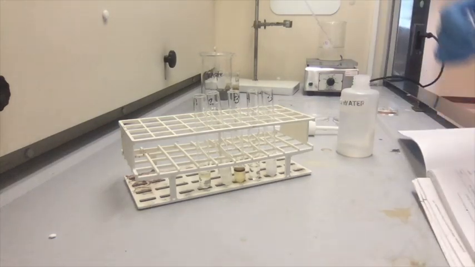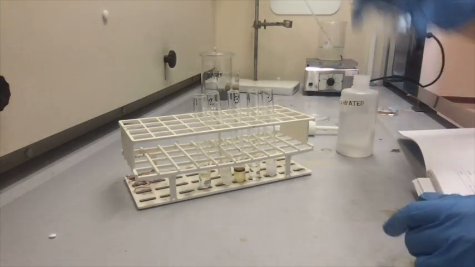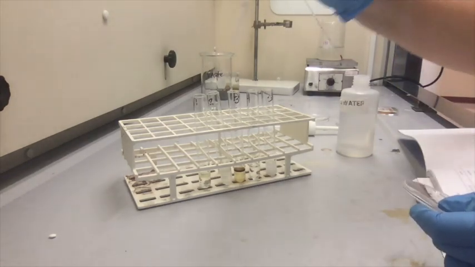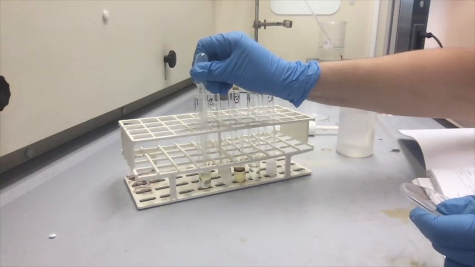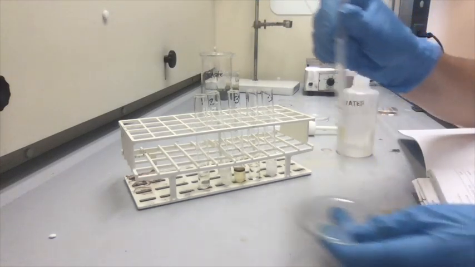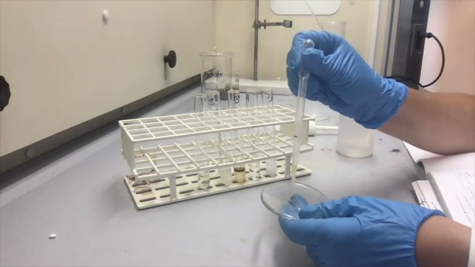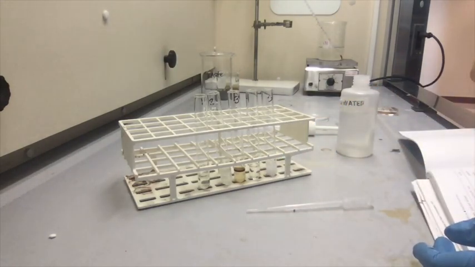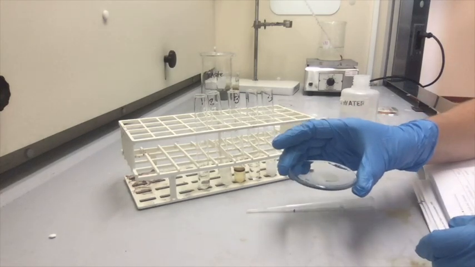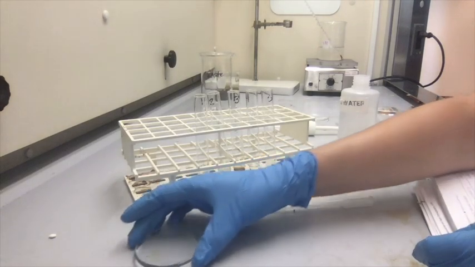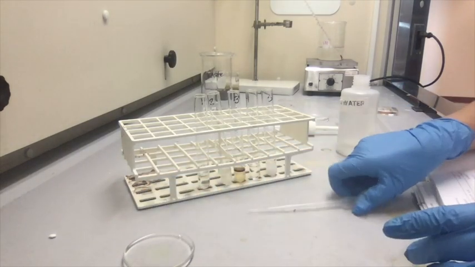So, but we're going to start with test tube number 1. So I'm going to grab the top layer. And I'm just going to put a few drops on the watch glass. I don't know, I'm going to go with banana for that one, but I'm not positive.